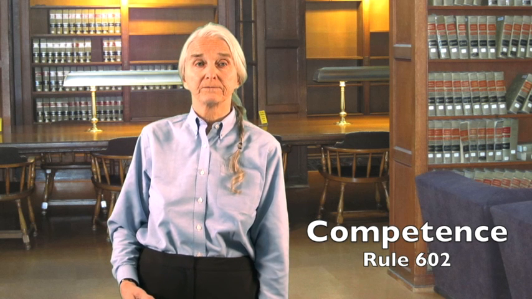Here are the references to the federal rules. All state rules have comparable provisions. The competence of a lay witness is governed by Rule 602. That provides that a lay witness may testify to a matter only if evidence is introduced to support a finding that the witness has personal knowledge of the matter.